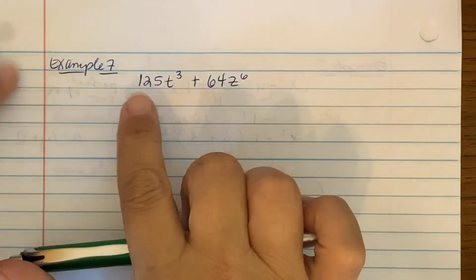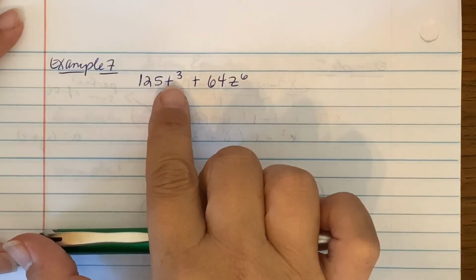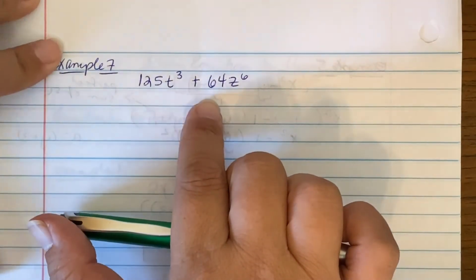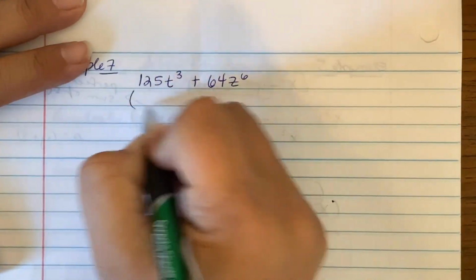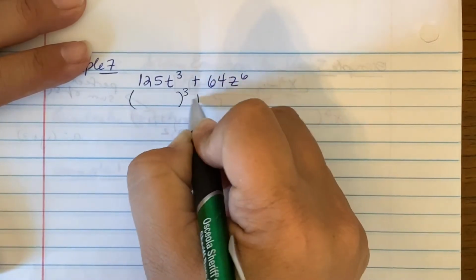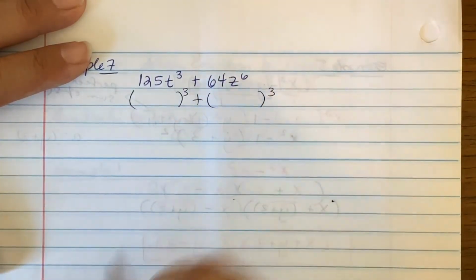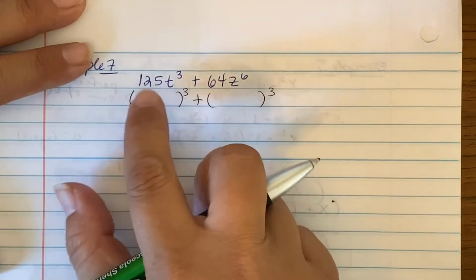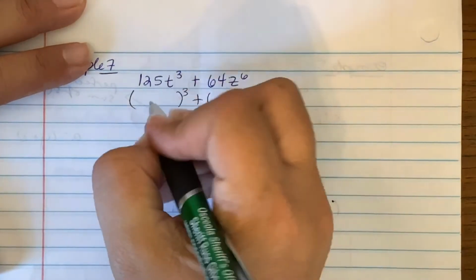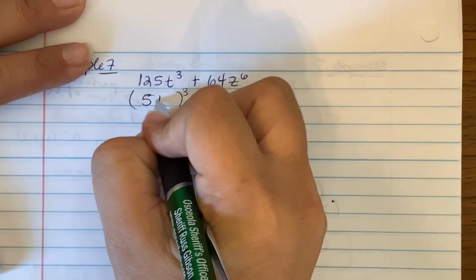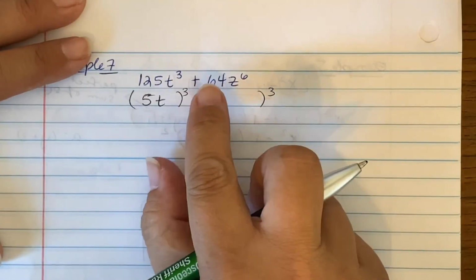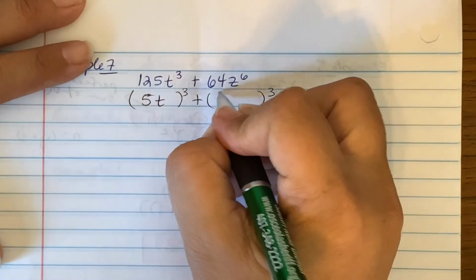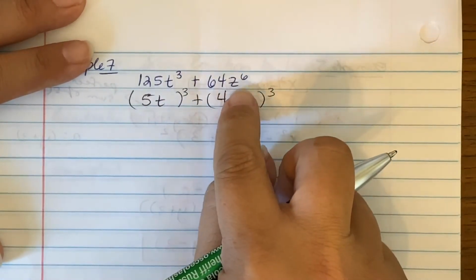In example 7, it says 125t cubed plus 64z to the 6. So now, again, remember, you need to first raise them to a power of 3. A bubble, parentheses raised to a power of 3, plus sign, parentheses raised to a power of 3. Now, in the first one, a number multiplied 3 times in a row that gives you 125 is 5, and they have a t. For 64, a number multiplied 3 times in a row that gives you 64 is 4. Now the z's in this instance.